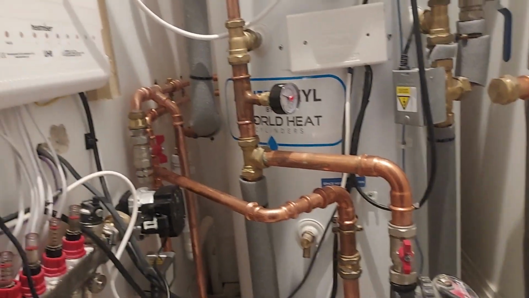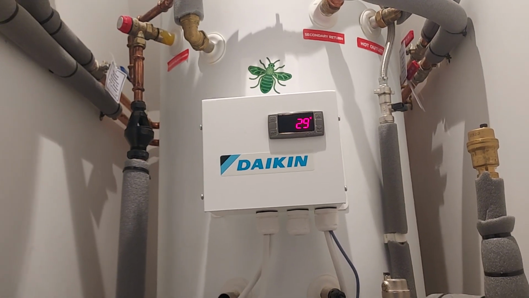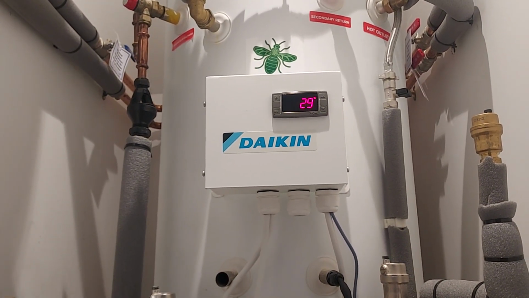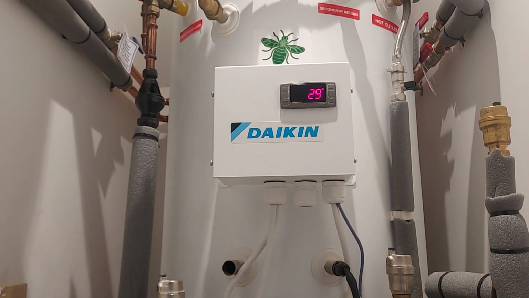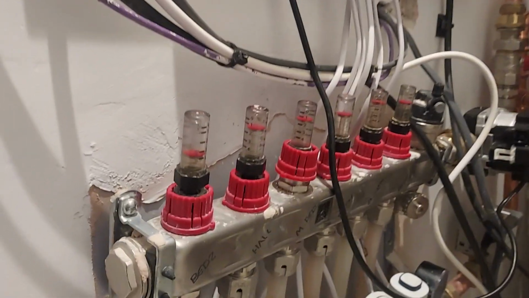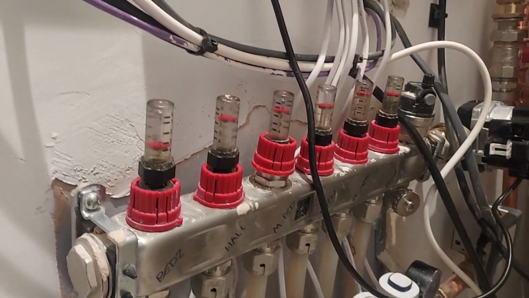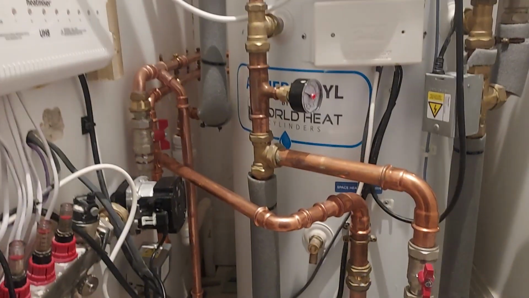It looks like I'm going to have to, if I can't stop this problem of heat migrating from the cylinder into the heating system, put the room stats back into operation, unfortunately. I've tried reducing the flow for now on these circuits to counteract it. I hope that helps.